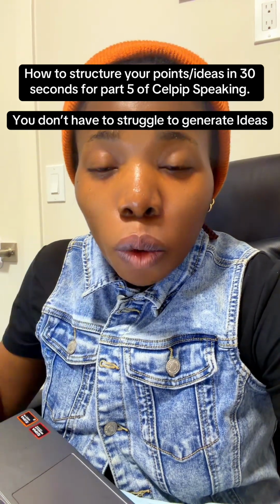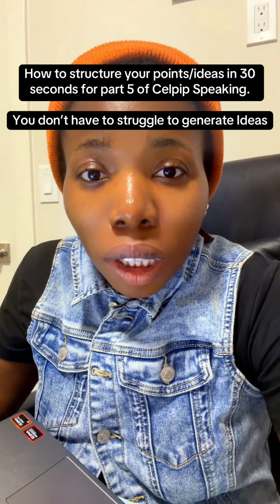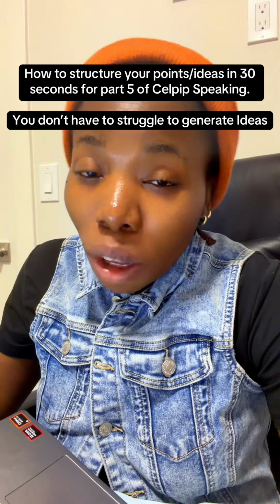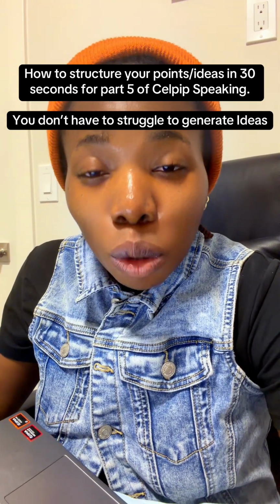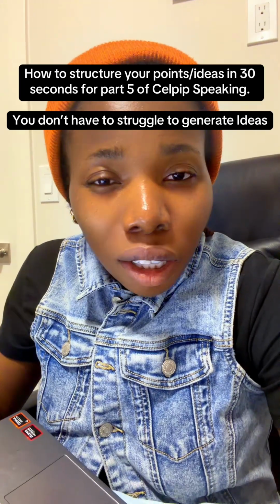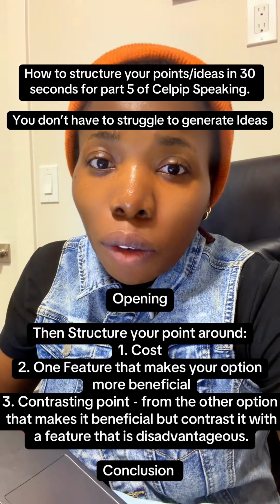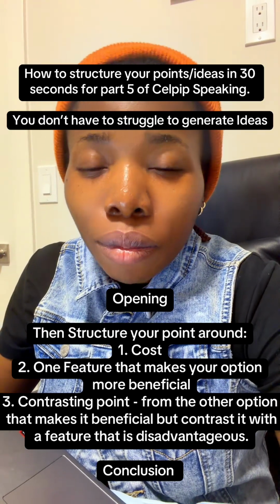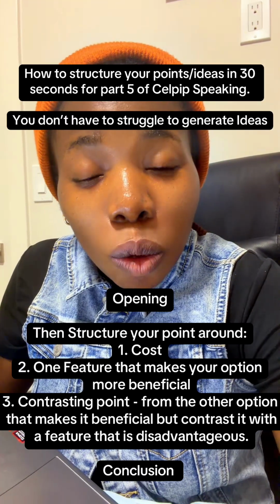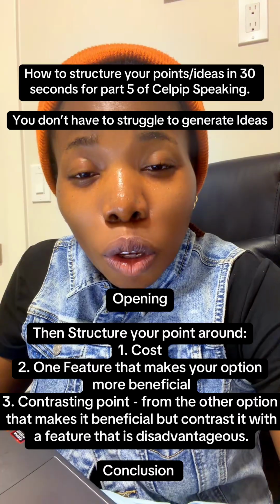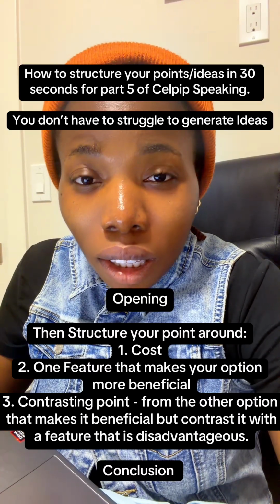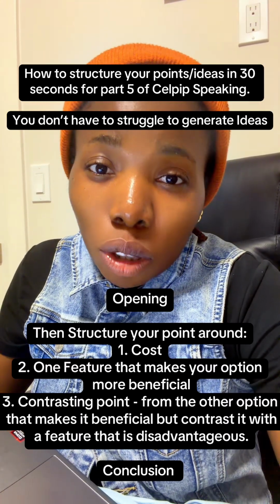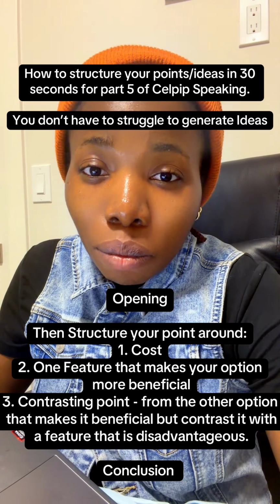And for me, what I always do is to structure my point around 3 points. The first one, after my opening line, is always structured around cost. It doesn't matter if it's expensive or if it's cheap, I would say something about the cost. Second, I would say something about one of the features that really matter, that is beneficial from my option, and I'll use it as a basis of comparison.